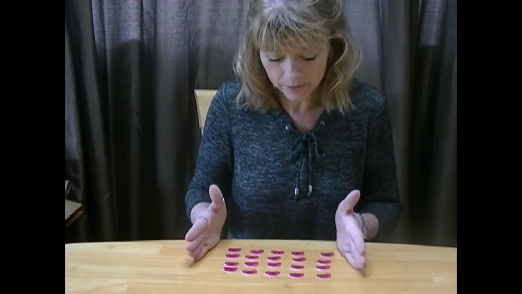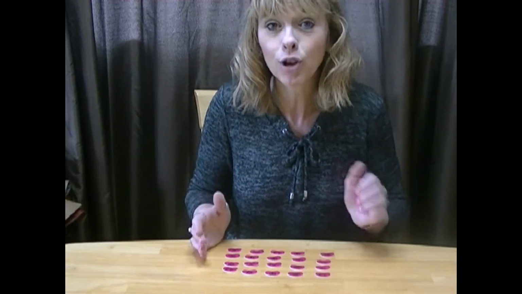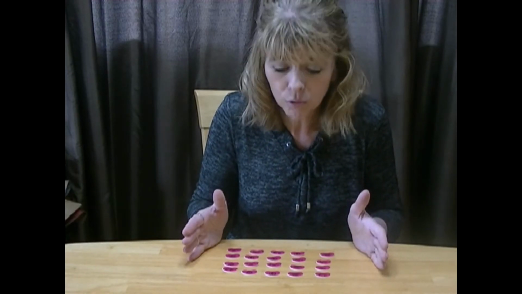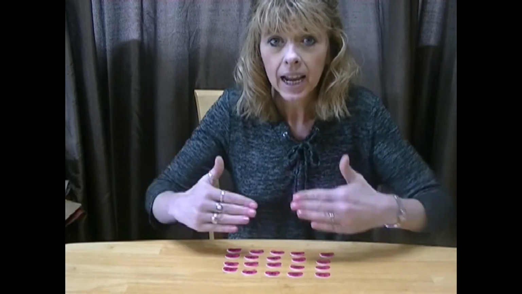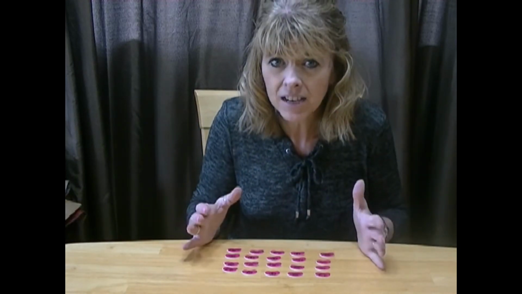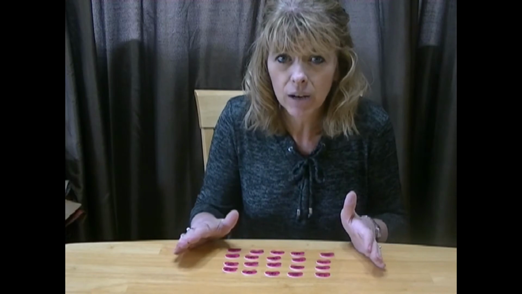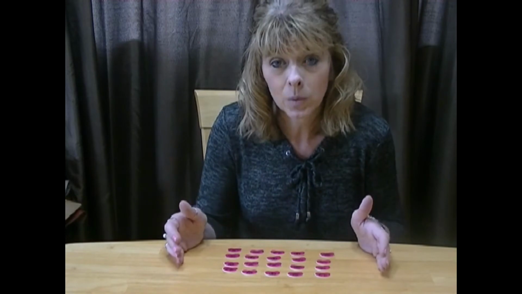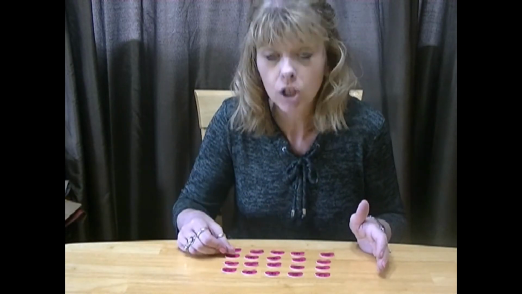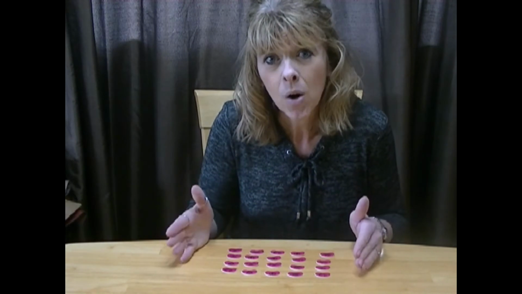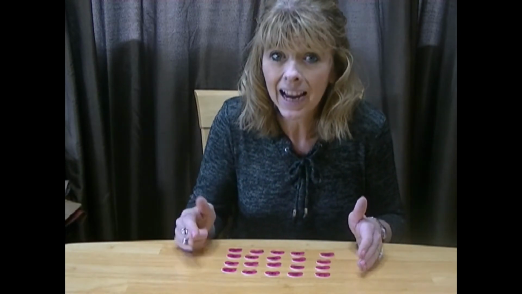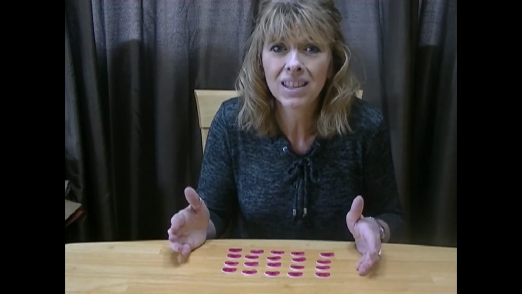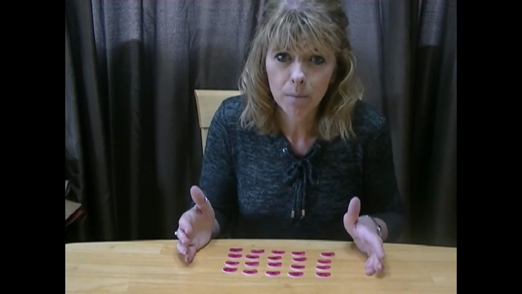I have my counters built into an array, and so do you. Now, remember, when you're making an array, you have to be very careful to line up the columns and line up the rows very neatly. You cannot just have a jumble of objects, or it's not called an array. You may be wondering why we're doing this. What is the point of putting your objects into rows and columns and making an array? Well, you're going to really be glad that you understand what an array is next year when you get to 3rd grade, because we use these a lot when we're learning how to multiply numbers together.